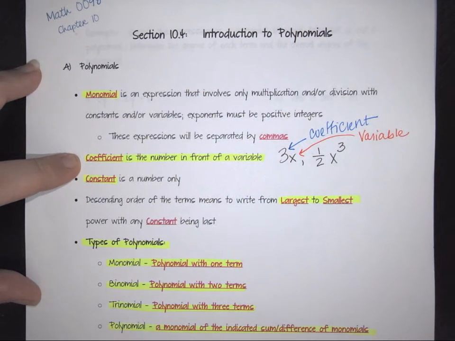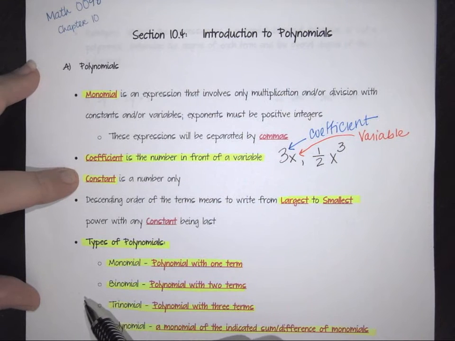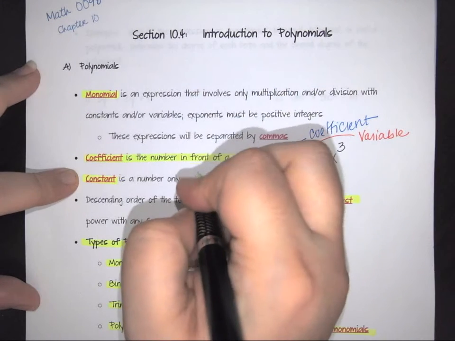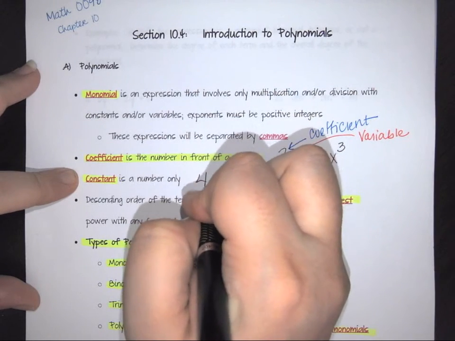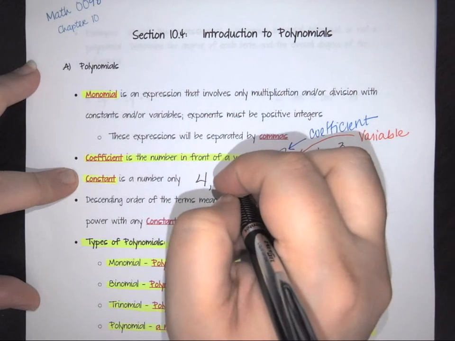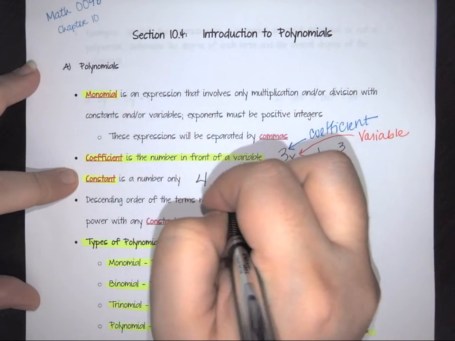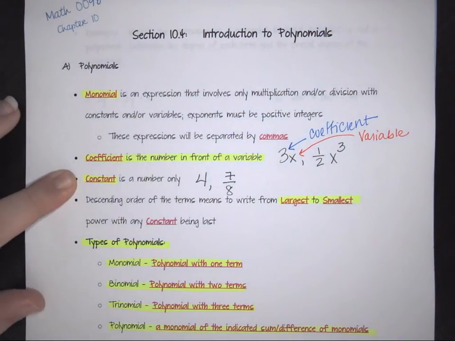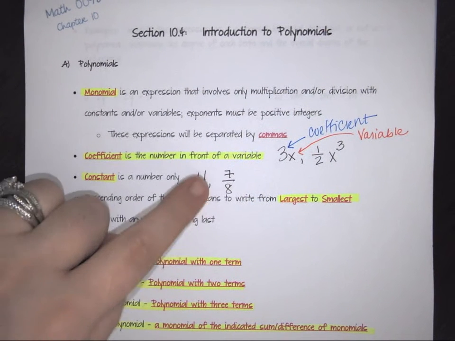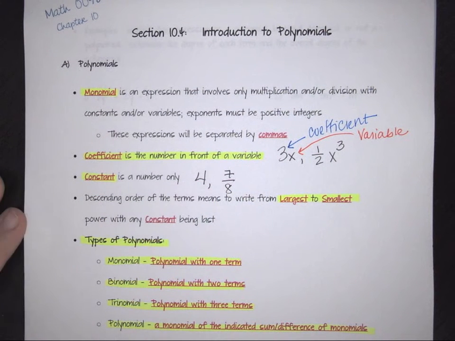Now in terms of a constant, that would be a number only. So for example, we could look at the number 4, or the number 7/8. Those would be constants. Notice they don't have any variables attached to them at all.